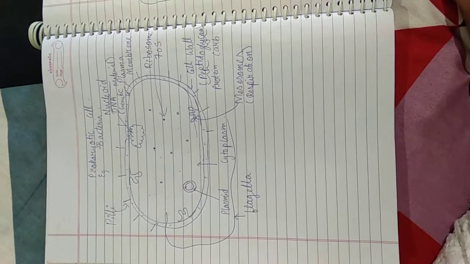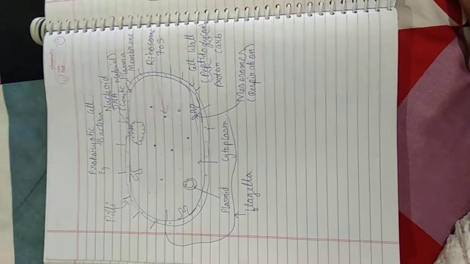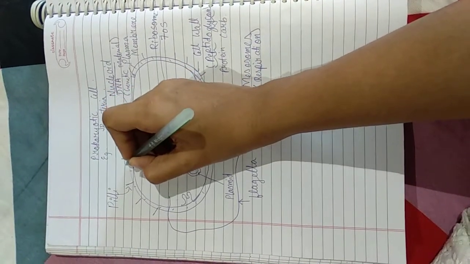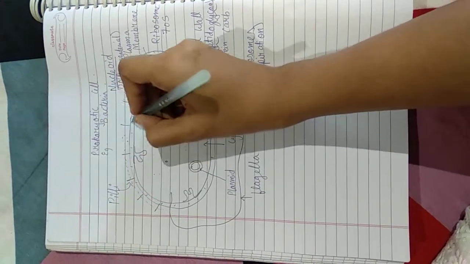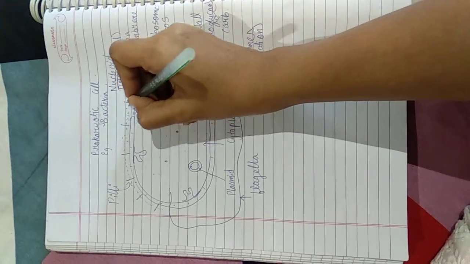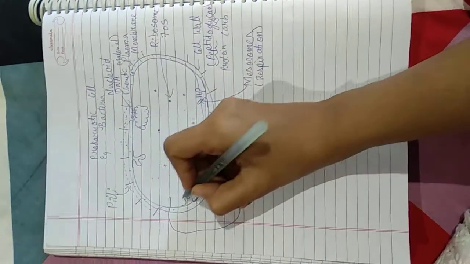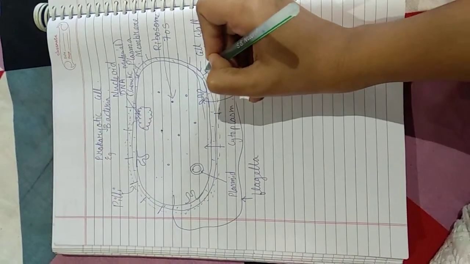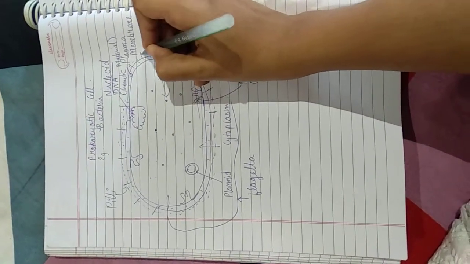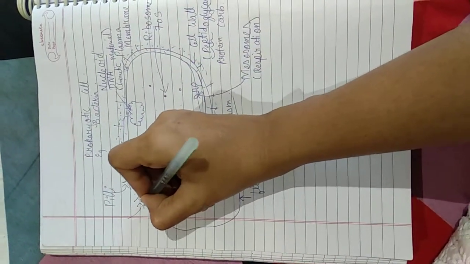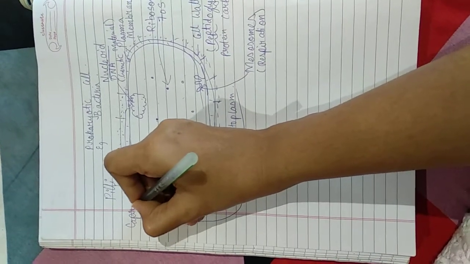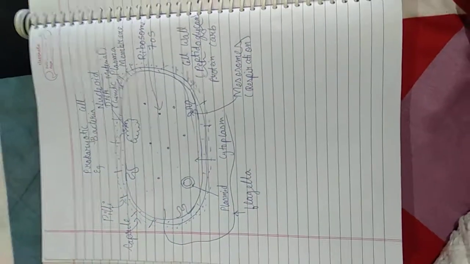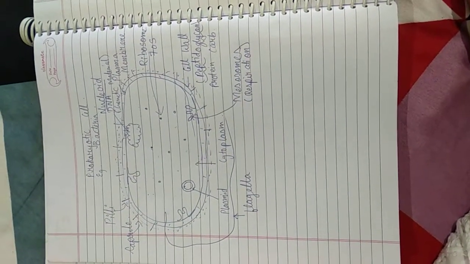Apart from this, whenever some bacteria face unfavorable conditions, they might develop another protective layer surrounding the cell wall. This protective layer will be mucilaginous, it will be sticky in nature, and this new protective layer is known as the capsule. Okay, so these are the basic parts of prokaryotic cell.